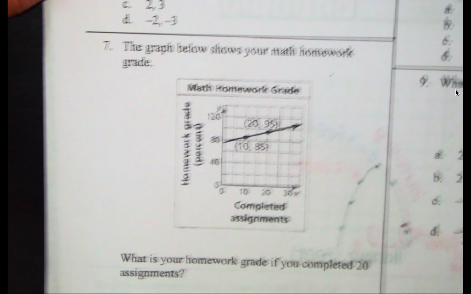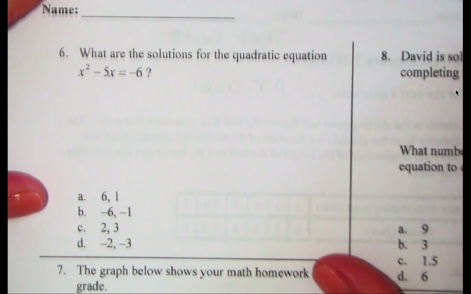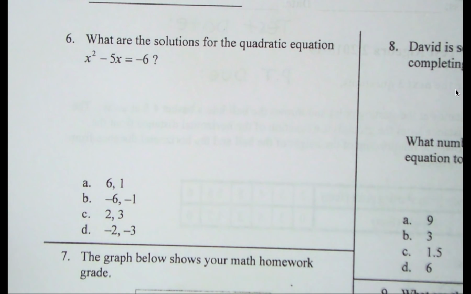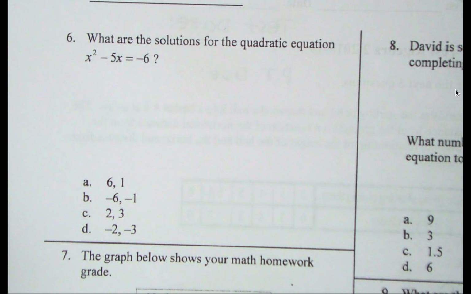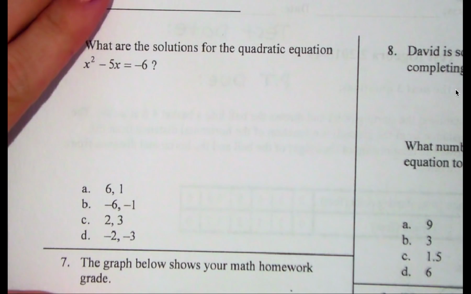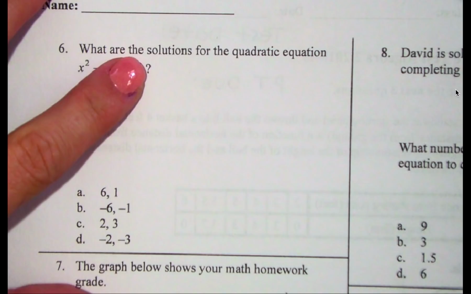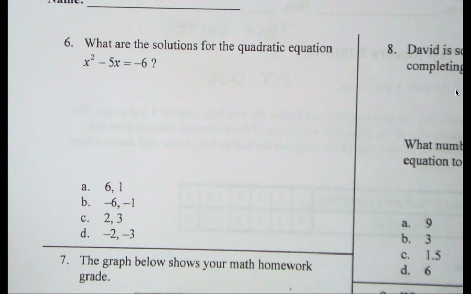Okay, number 6 is asking us what are the solutions for the quadratic equations. So I am going to talk to you about all the different methods we've talked about for solving. So we're just going to take note of this. All of the different methods we have for solving the quadratic equation. We talked first about graphing.